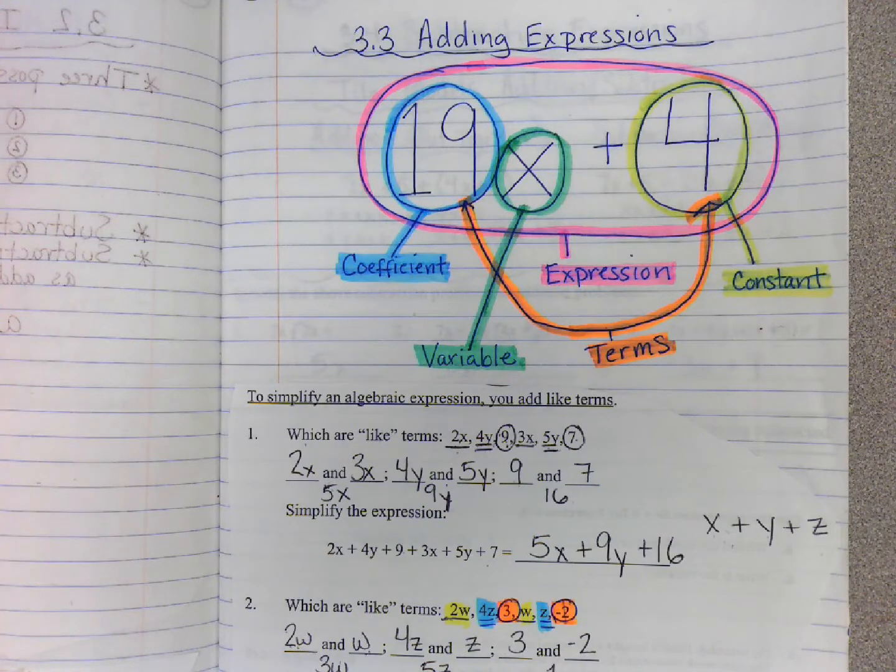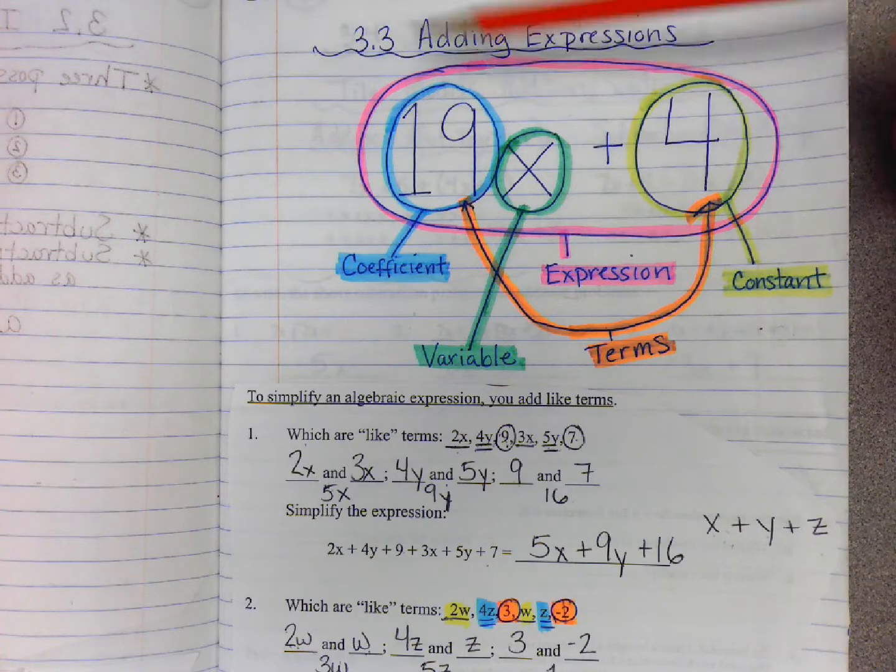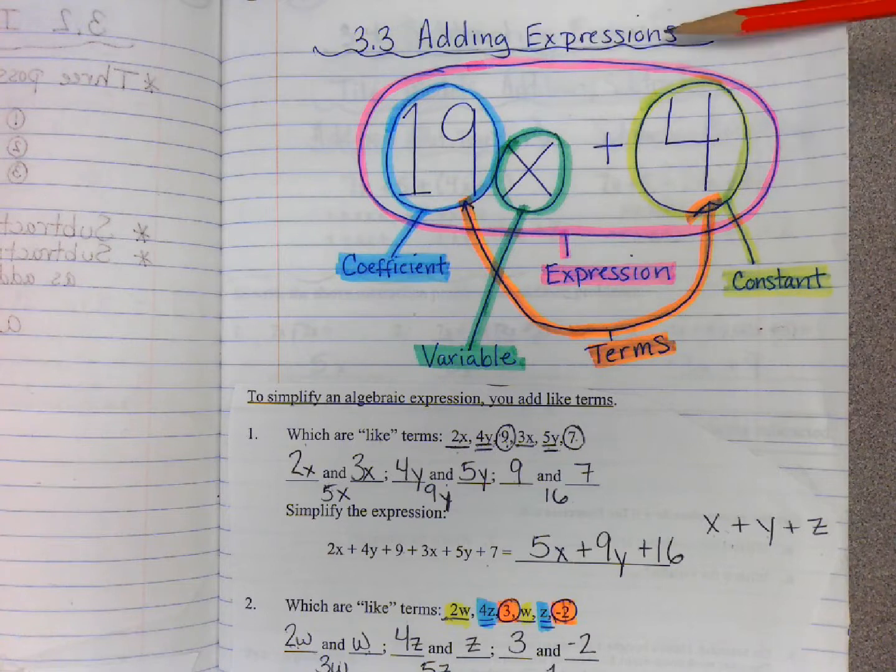All right, today we are going to be looking at section 3.3, adding expressions. So what I want you to do, of course, is just write everything down that you see here and then highlight it. So pause it for right now so you can do that, and then play it after you're done doing that, and then I'll explain everything.